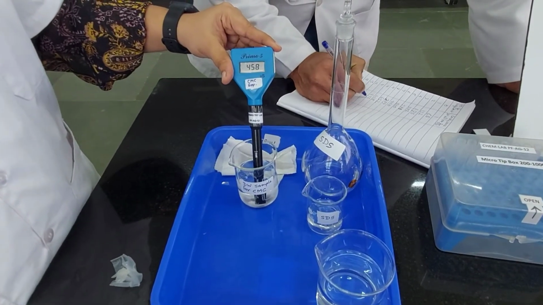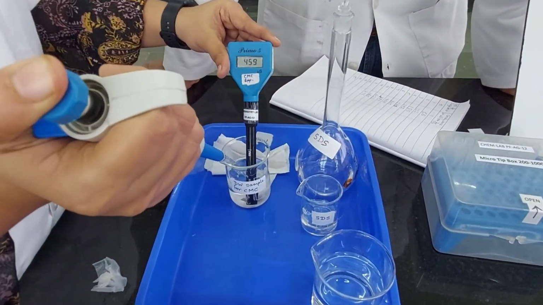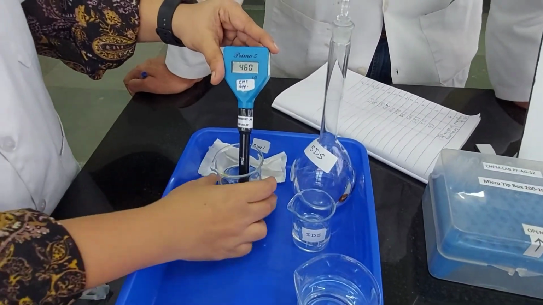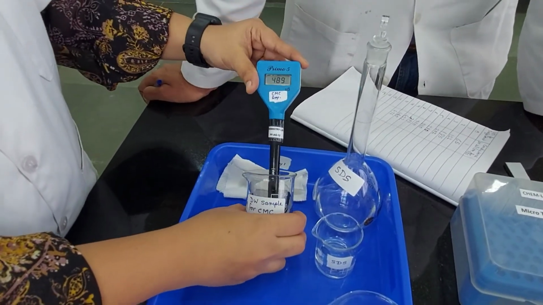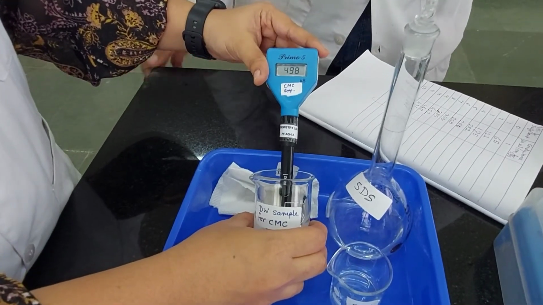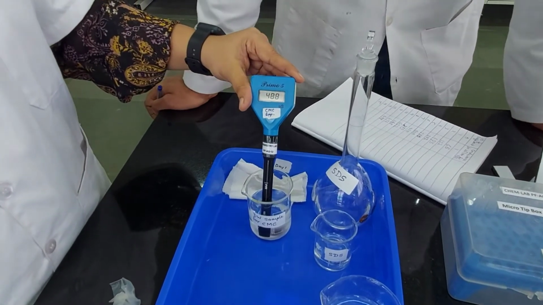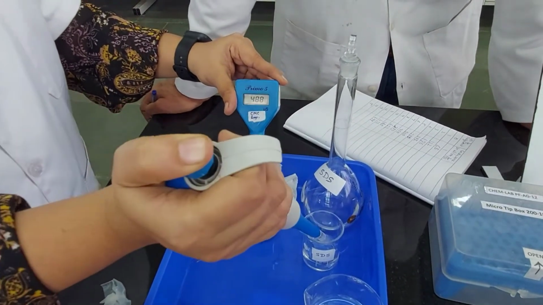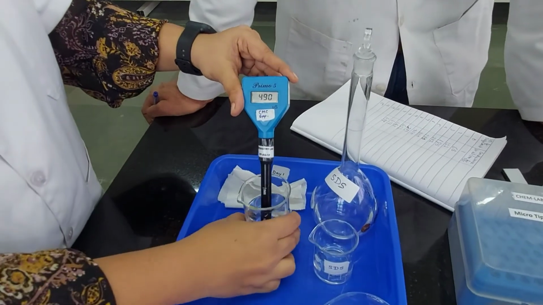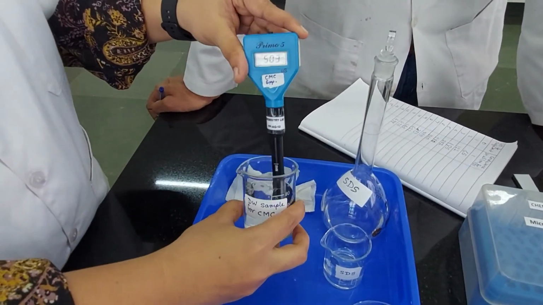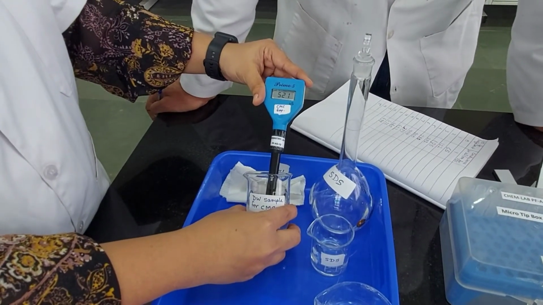Okay, then the next one, we are adding again. The reading is 498. Okay, there it goes. In goes the 13th milliliter. Now all these experiments are for demo purposes, so these readings will be different from what we will be providing you. Yeah, the next reading is 521.